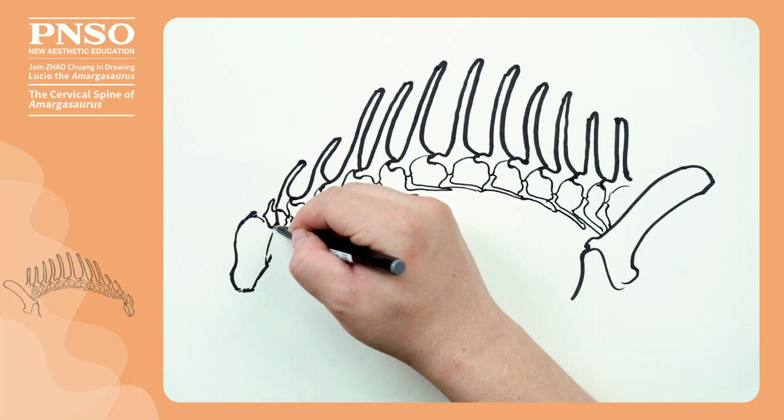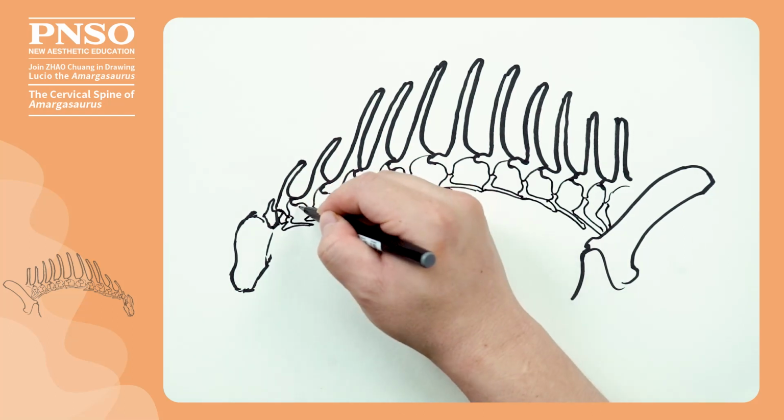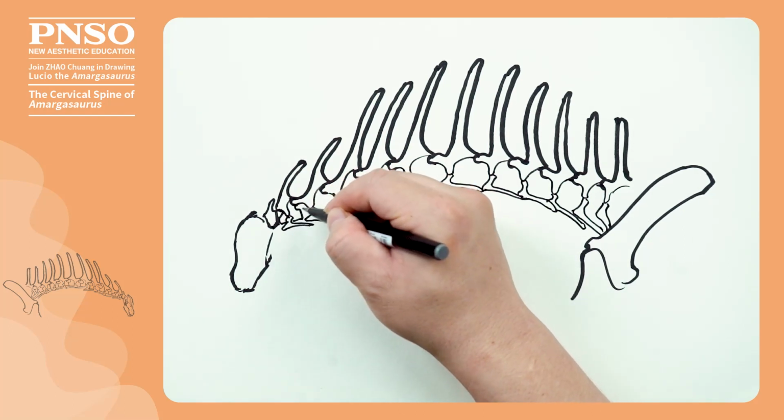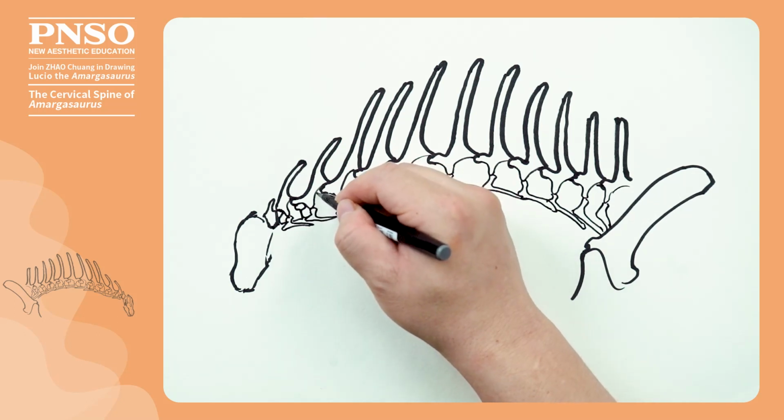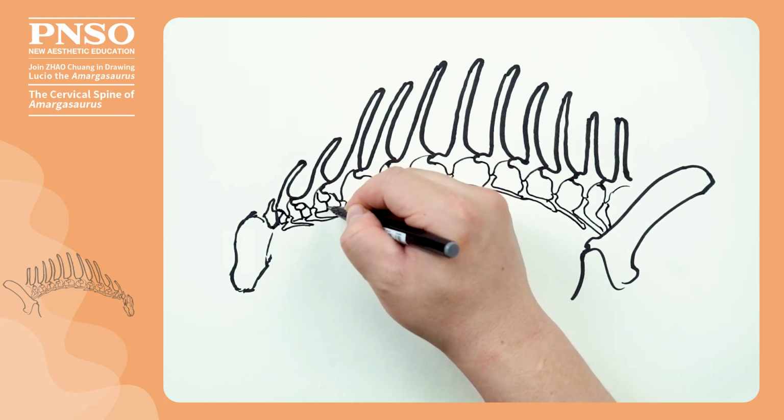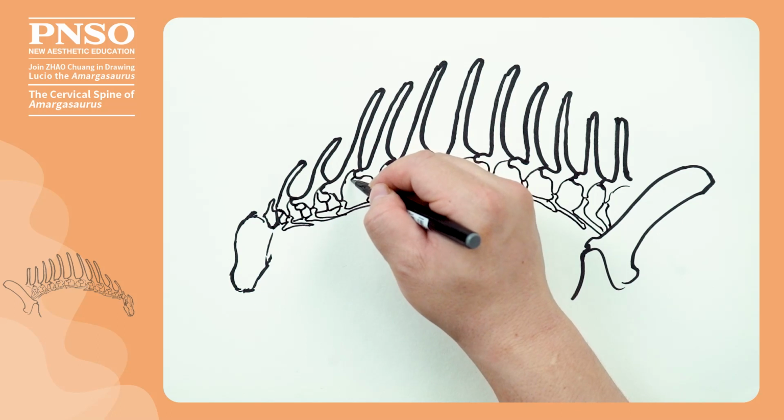After the outer structure is drawn, let's draw its vertebral body. Its vertebral body was basically an elongated shape, and each vertebral body corresponded to a neural spine.